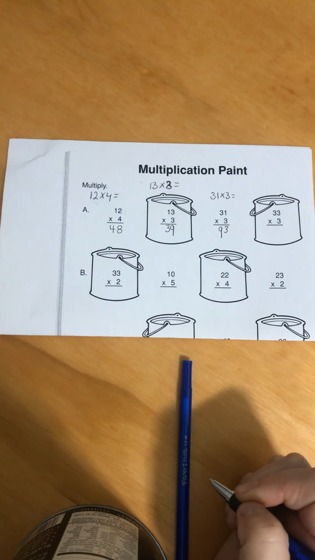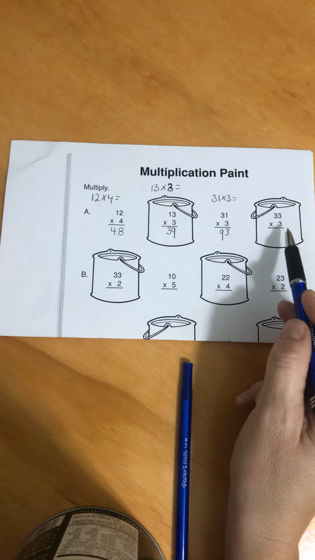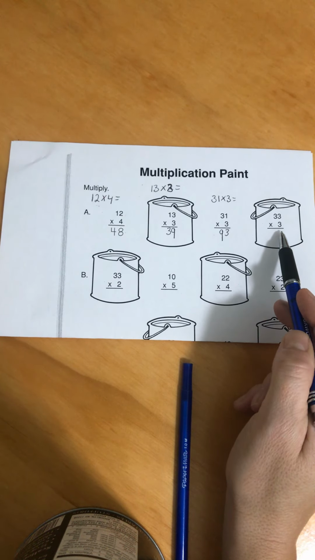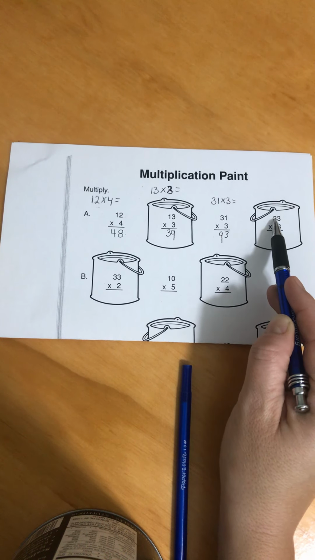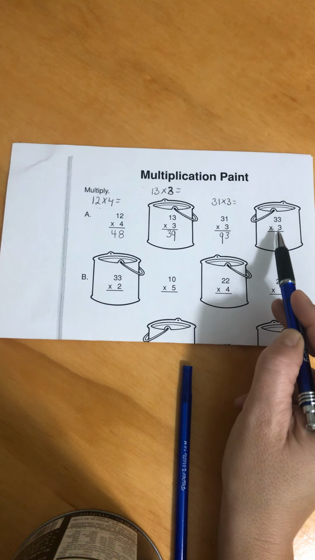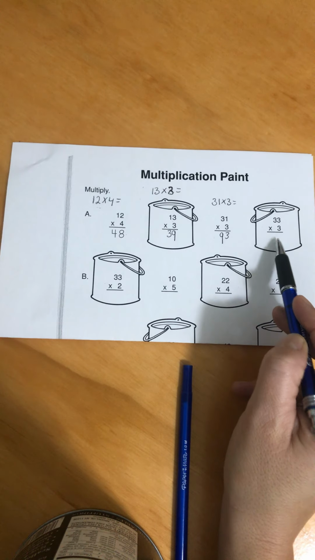Okay, so remember when you multiply these numbers, you start with the number on the bottom here. You multiply it with the ones in the ones place. 3 times 3, and then you write the answer. Then you go to the next one. 3 times 3, write the answer.